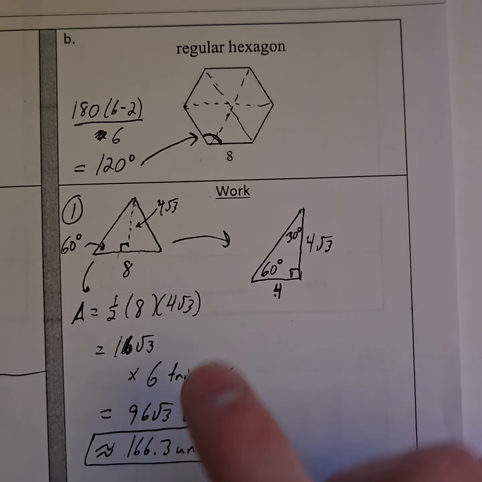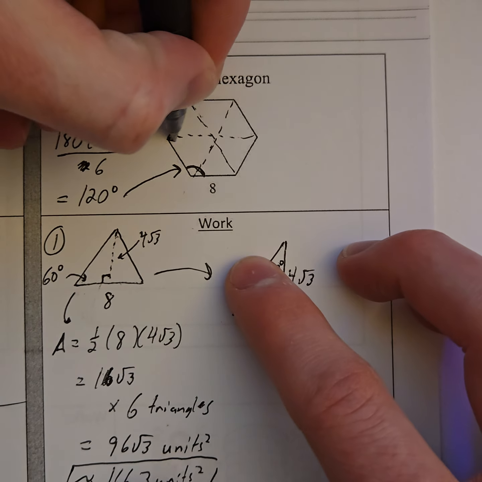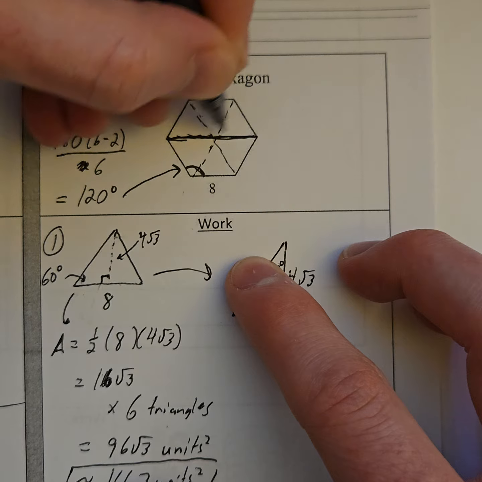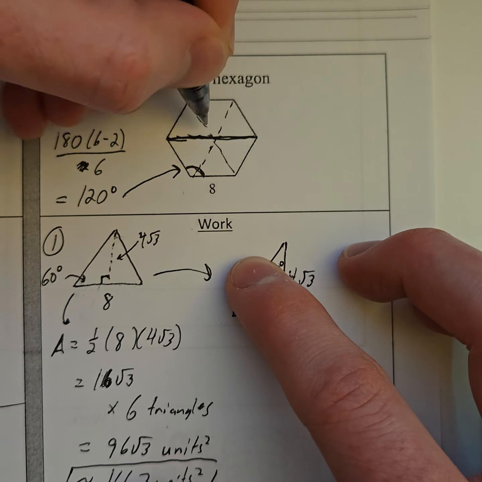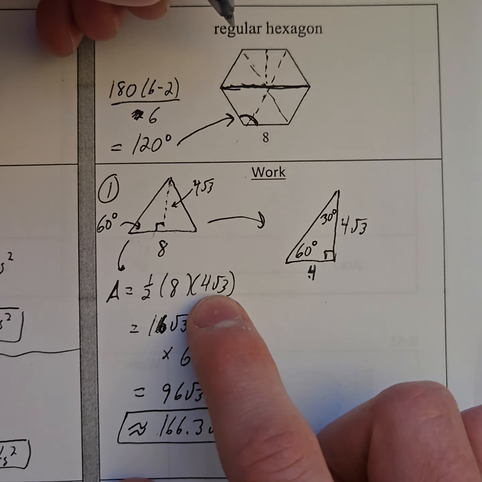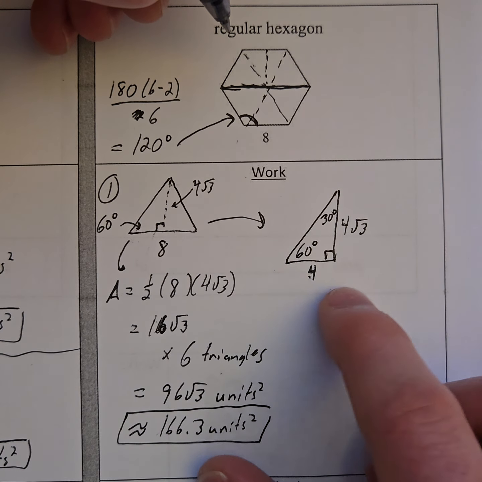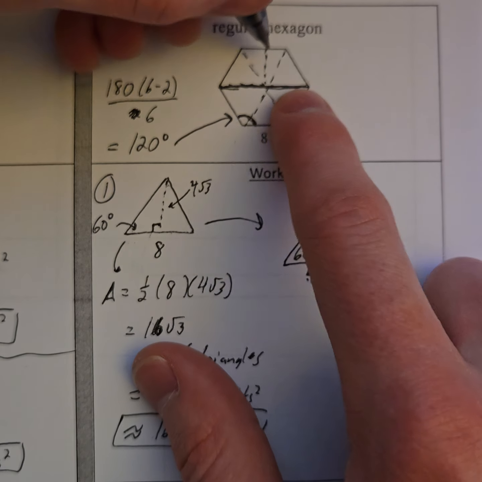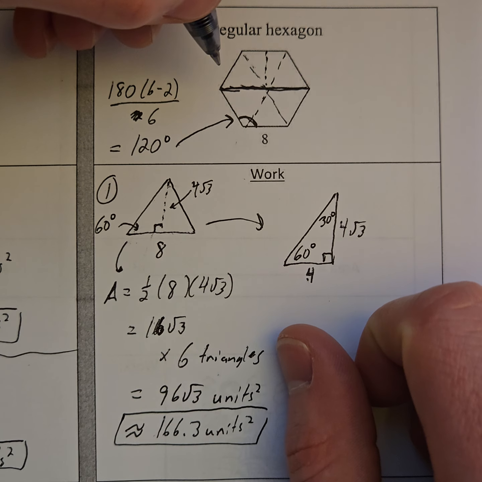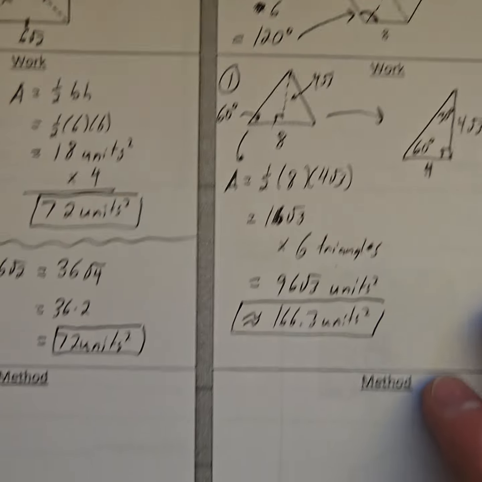that was one method. If you wanted to know another method, you could actually split this into 2 trapezoids. If you drew this line right here, we've got a trapezoid up here and a trapezoid down there. You still need to find the height. So you'd still have to find that this is 4 square root 3 using that special right triangle. Okay, but you could use the trapezoid formula and multiply it by 2. Okay, so that was your other method.